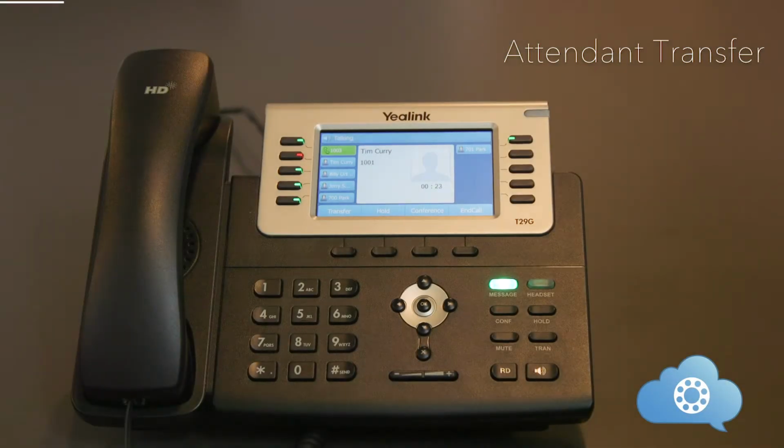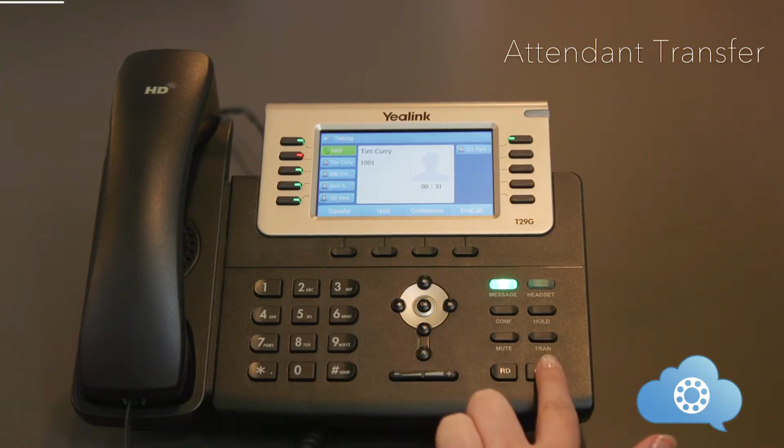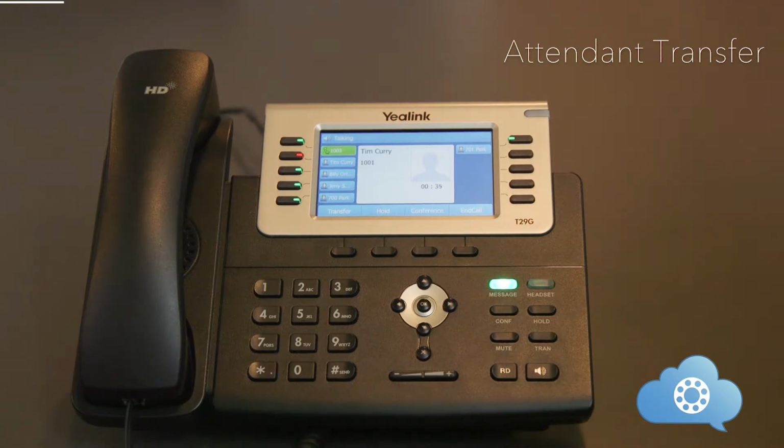An attendant transfer gives you the ability to announce the call before transferring the call. With an active phone call, hit the transfer soft key or the transfer button on your phone. Dial the person you want to transfer the call to and pause until the phone auto dials.